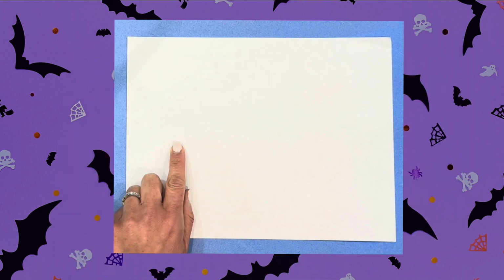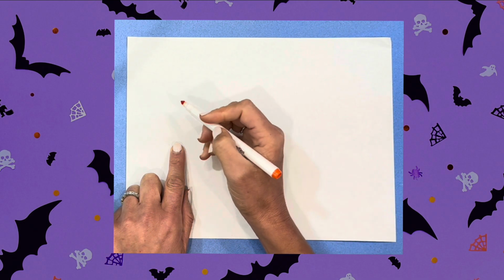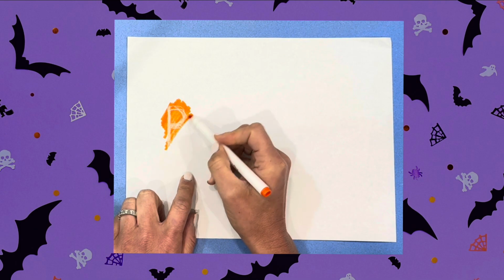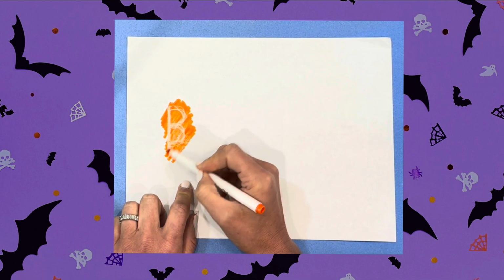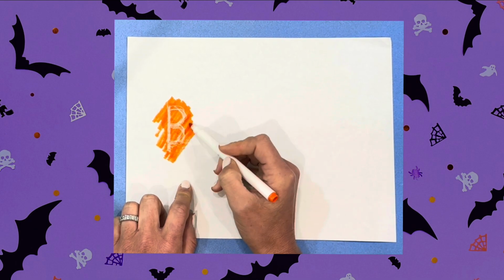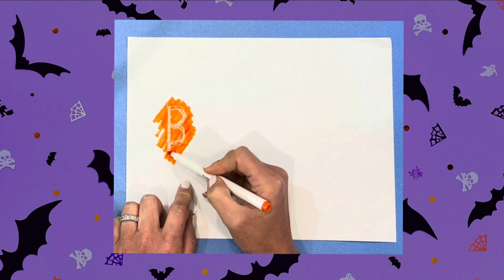And now I want you to get any colored marker. I'm going to use orange because it's Halloween. And I want you to open that marker, and I want you to try to find that letter that you drew and color over that letter. Keep coloring. Good job. I see the letter B. Do you? It's not missing anymore. We found it. Awesome job.